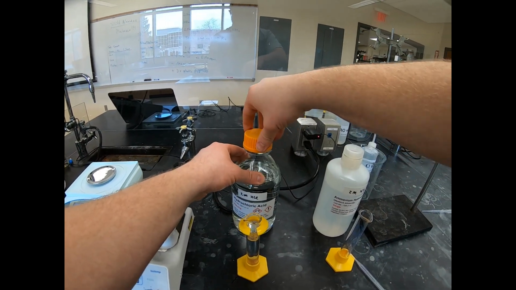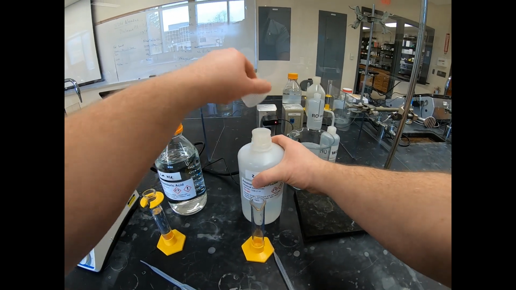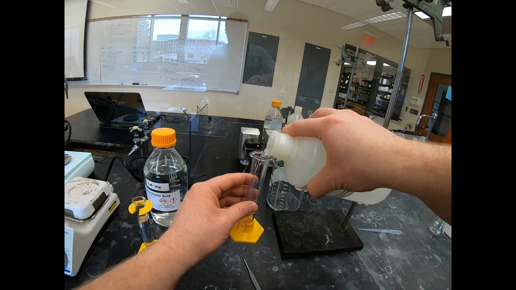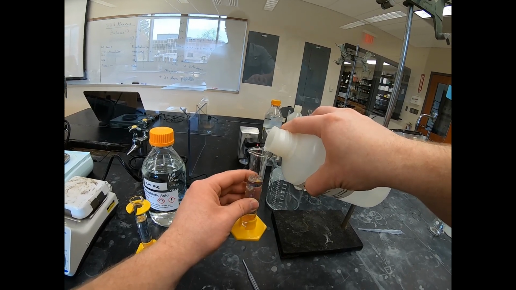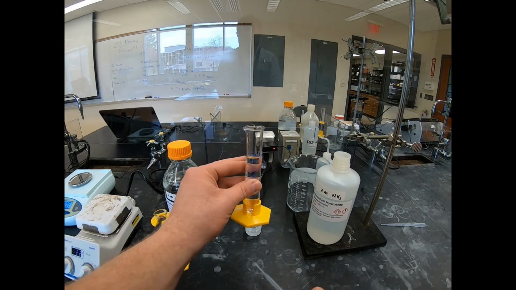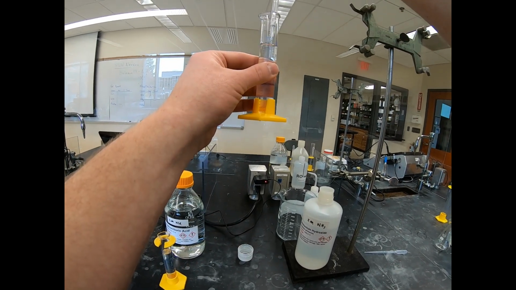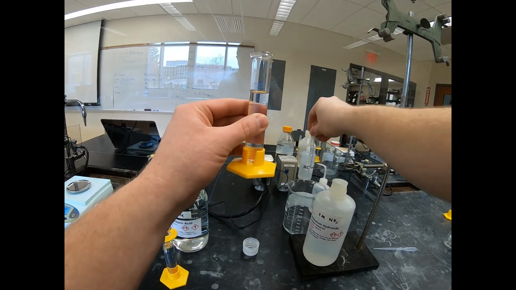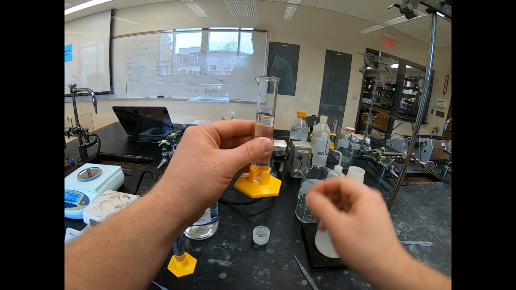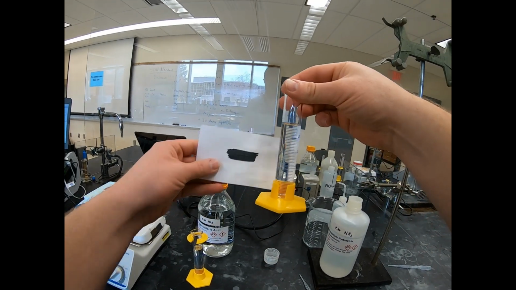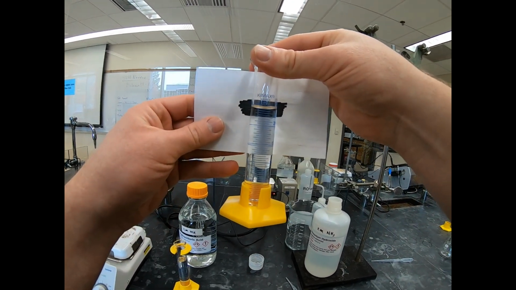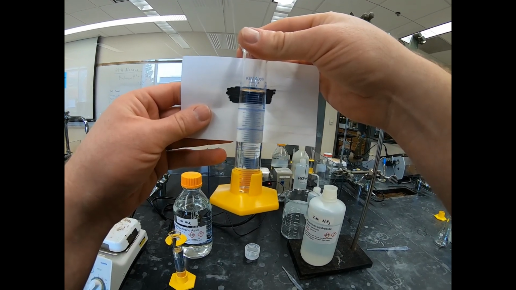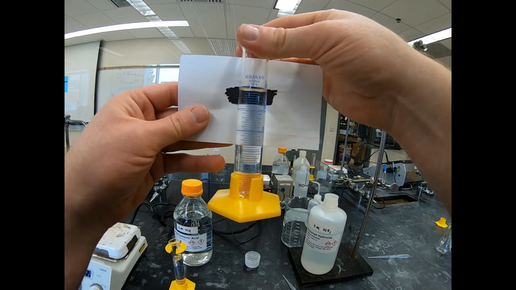Now we're going to do the exact same thing with the ammonia over here. And I'm going to over pour slightly and then take some off. Okay, and again, you want to know the exact volume that we have in your data table. So this is the ammonia, so make sure you record the volume exactly for the ammonia.